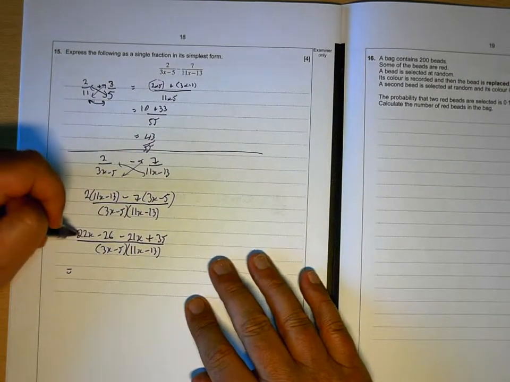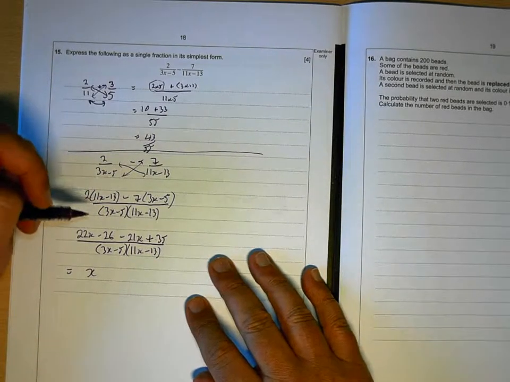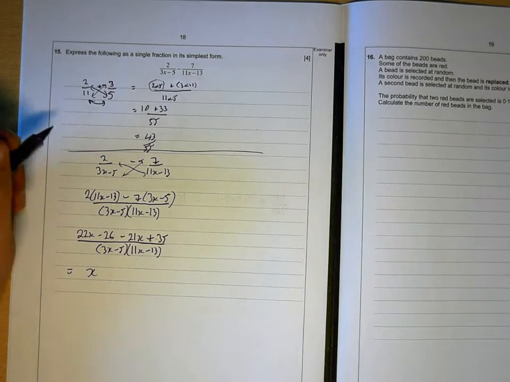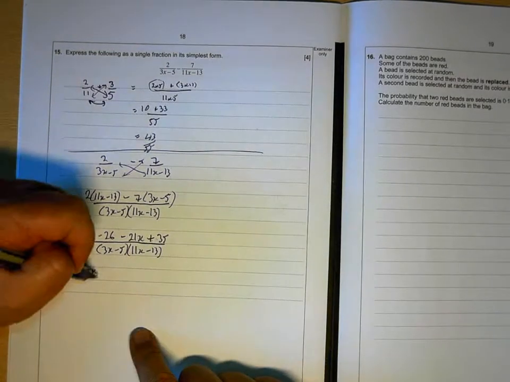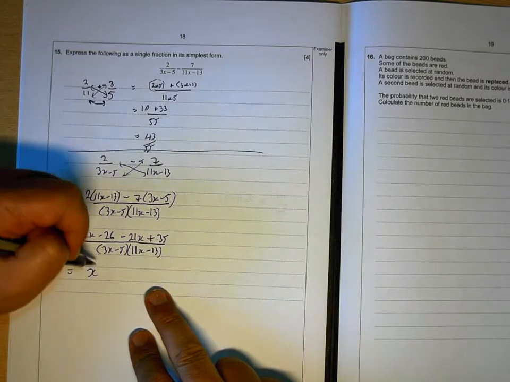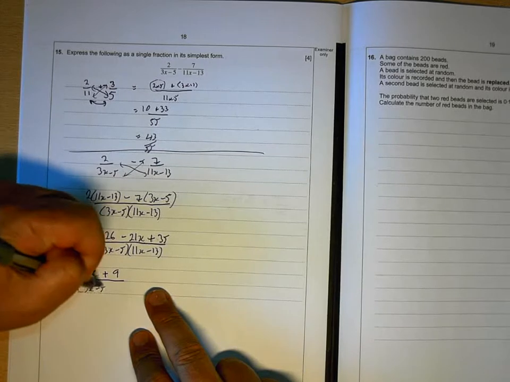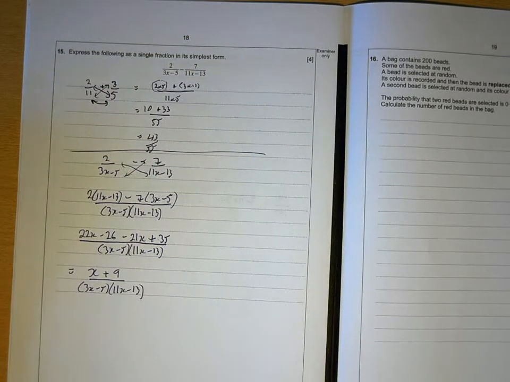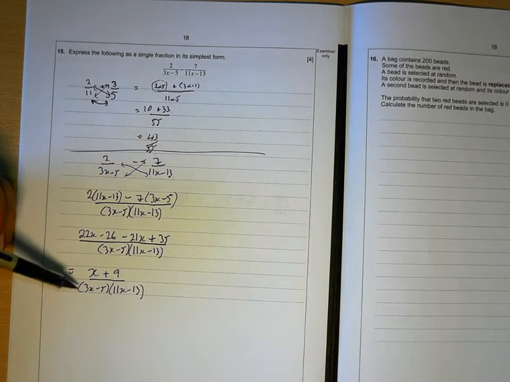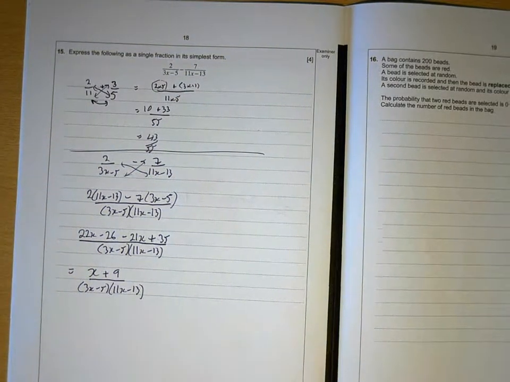And then we got 22x take away 21x is x, and 35 minus 26 is 9. So we get x plus 9 over 3x minus 5, 11x minus 13. And we can't simplify that any further. If one of those factors under there had been an x plus 9, we could have cancelled, but that's as simple as that gets.